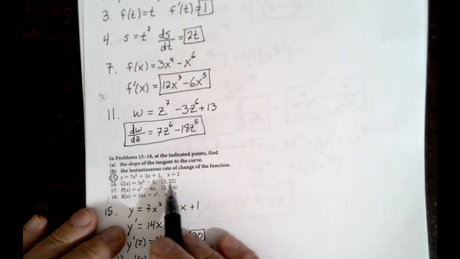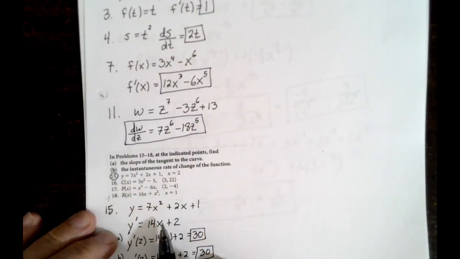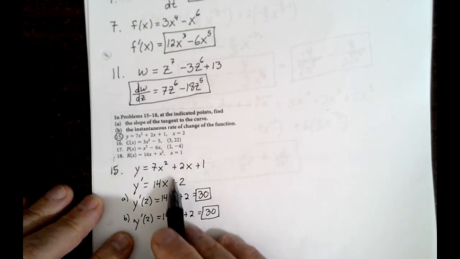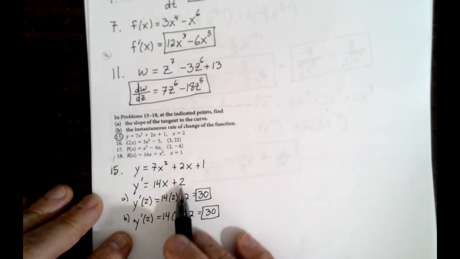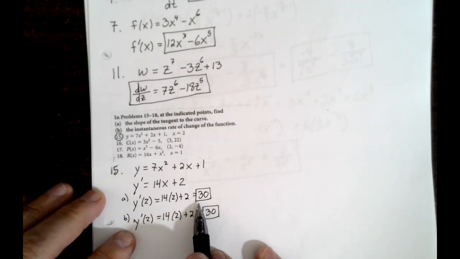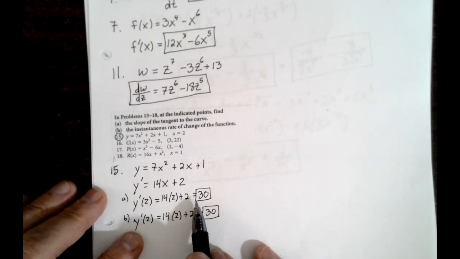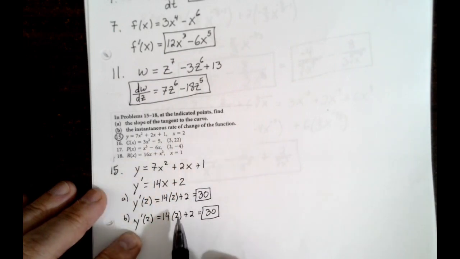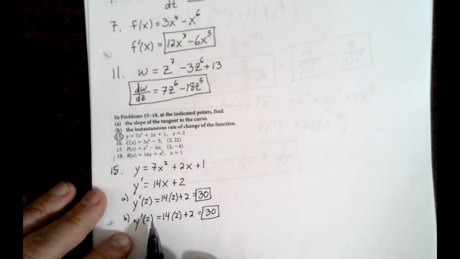So find the slope of the tangent to the curve. So you take the derivative and plug in the x value they give you. We take the derivative, we get 14x plus 2. Plug in 2 for the function and we get 30. That is the slope of the tangent at x equals 2. It says also find the instantaneous rate of change at x equals 2. Well, that's the same question. Gives you the same answer.